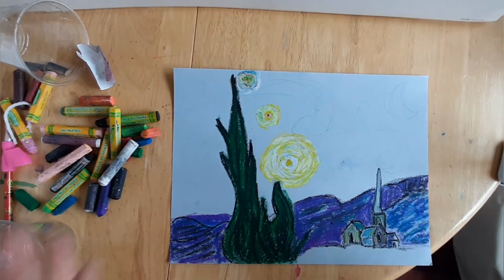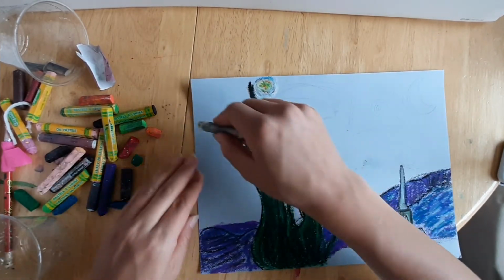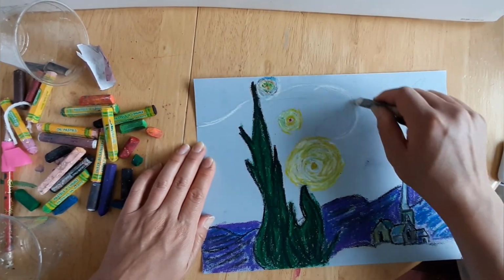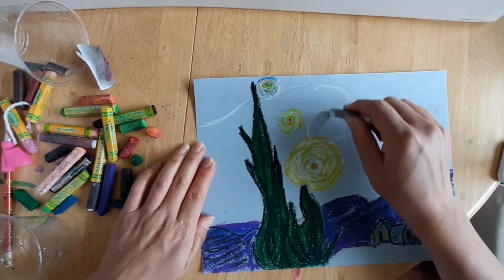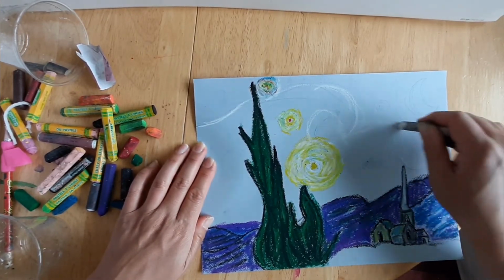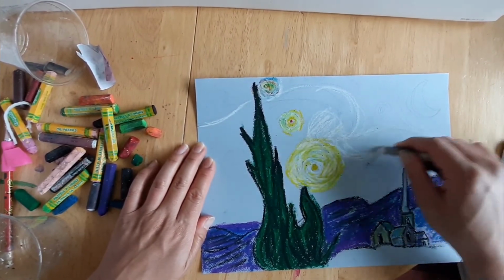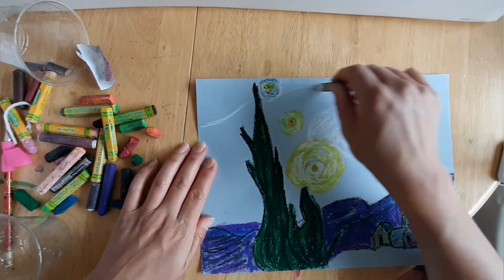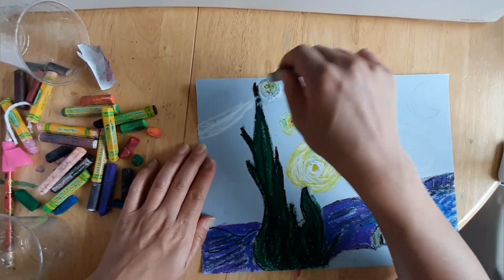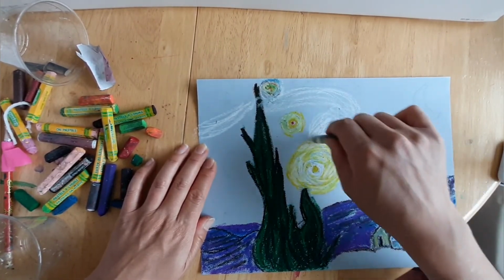Okay, the clouds, you can use all different kinds of colors. How about we try with white first? And if you look here, it kind of goes into this wave right here. And if you look, I'm kind of doing it very loose. Like I'm not being very strict with myself. I'm just going with the flow. Kind of like the wind is blowing.